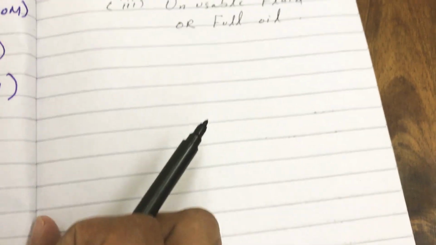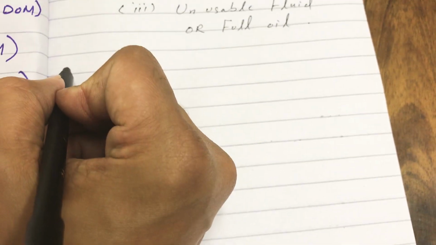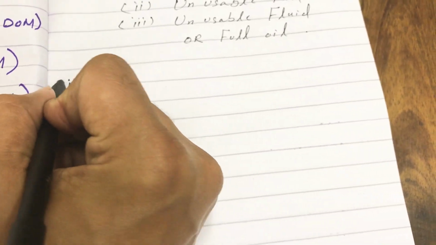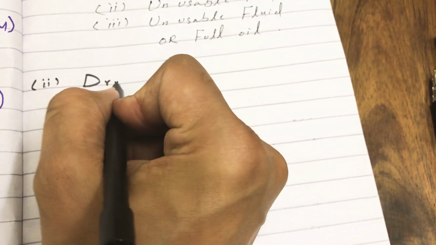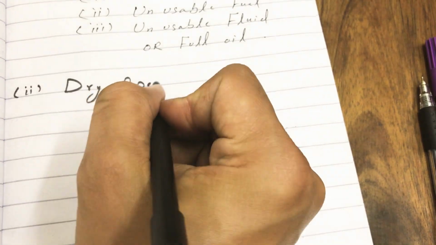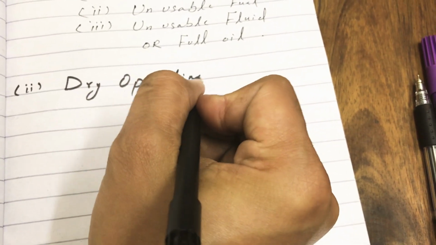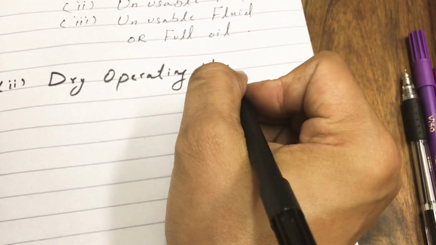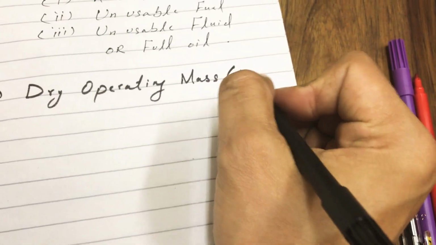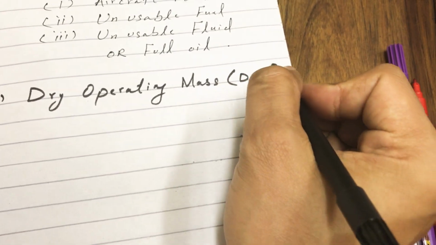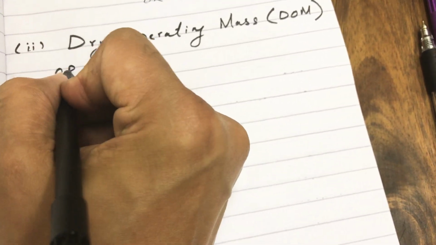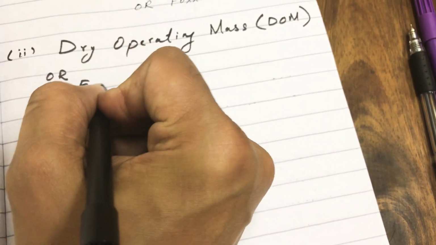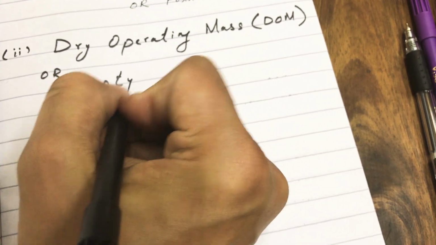Now we have dry operating mass, which is also called empty operating mass.